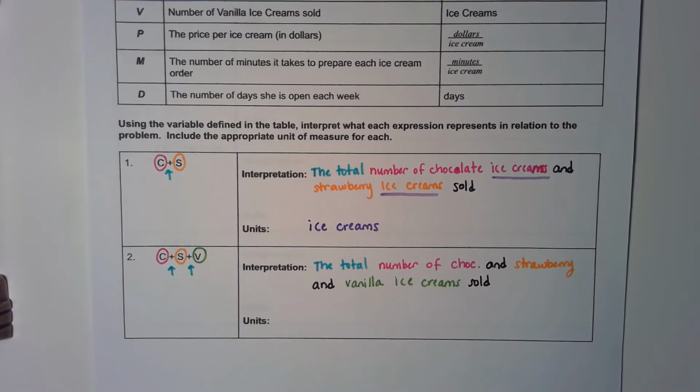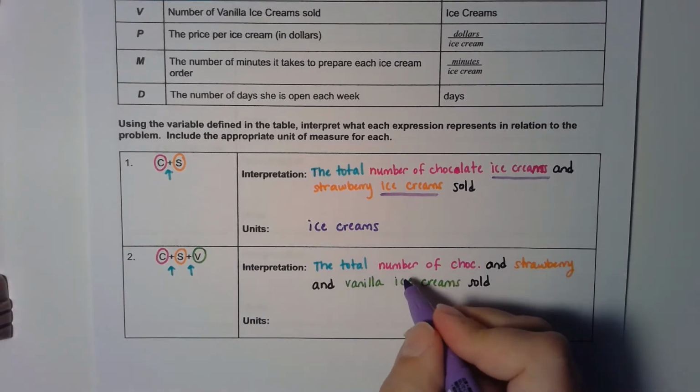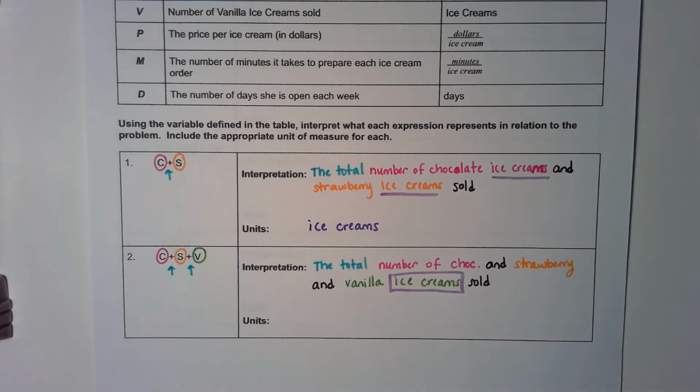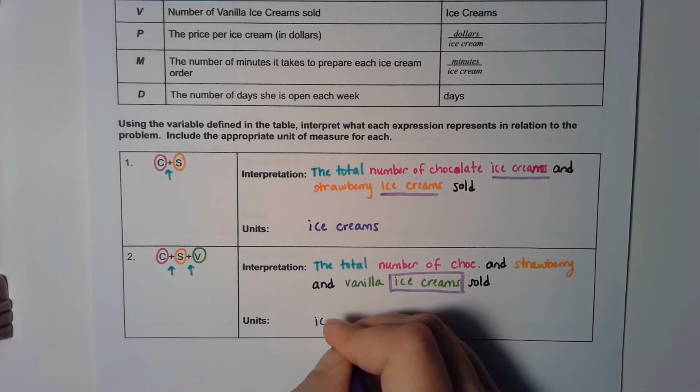Now, again, our units here, if we're finding the number of ice creams that we sold, our units here are just going to be measured in ice creams.